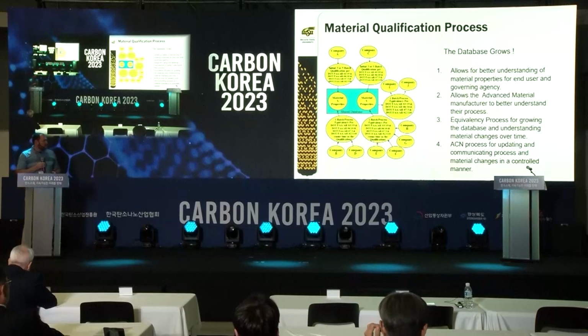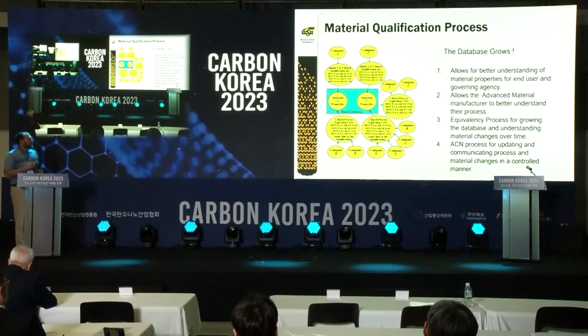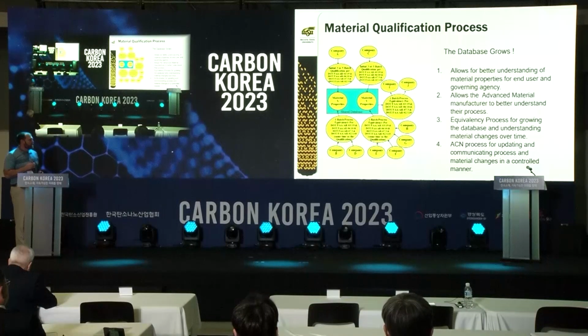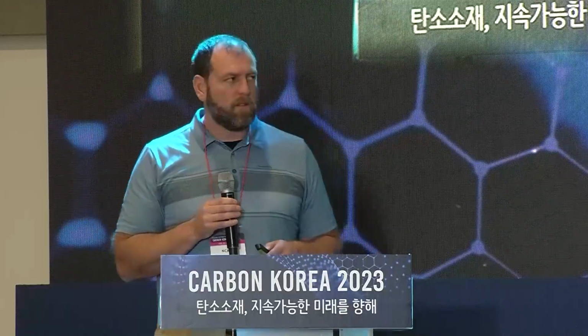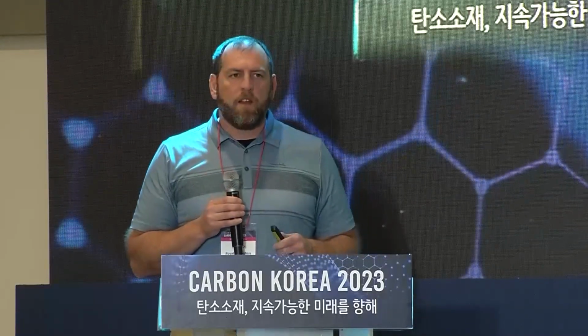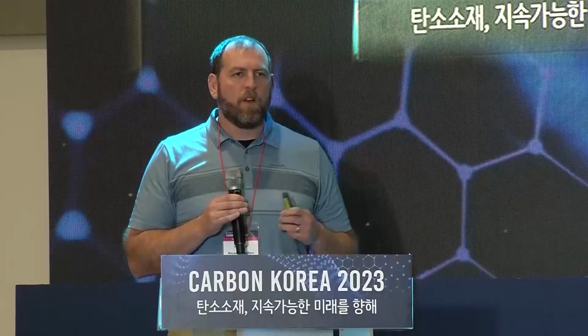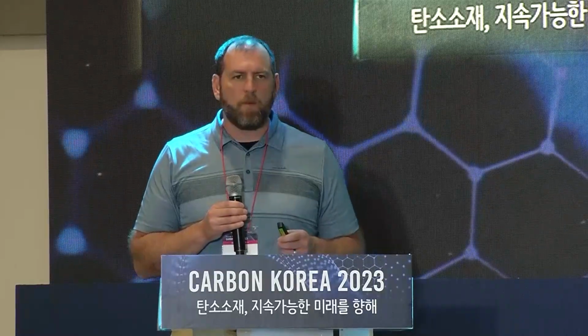So, material qualification processes. You can see here how our database grows. It allows for the better understanding of the properties. It allows advanced material manufacturers to understand their process in a much more robust way. It also helps them understand how their end users are going to use these materials. It allows for the equivalency process to grow the database. So the more users we have, the more data we have, the more robust our data system is. And therefore, when we run the statistics, we have a much better understanding of all the sources of variation that may go along with this particular type of material and process.